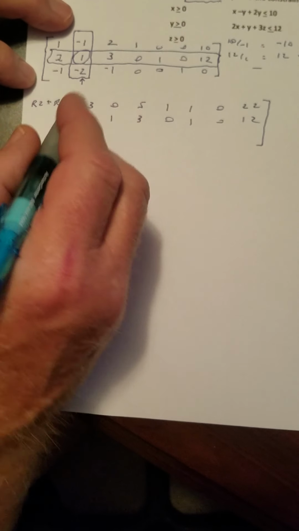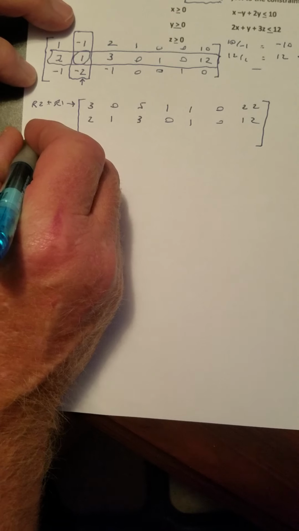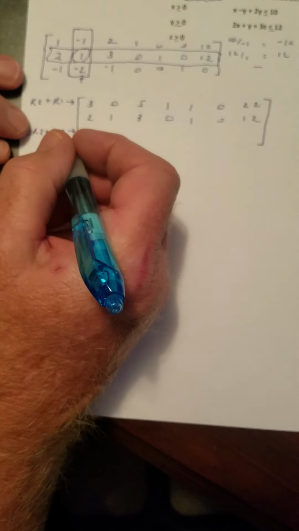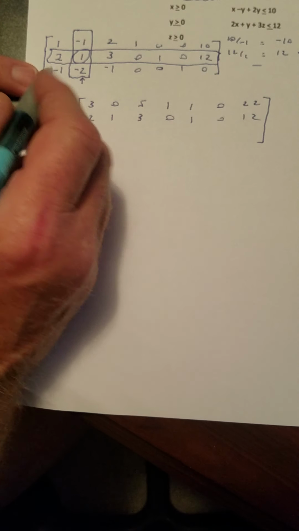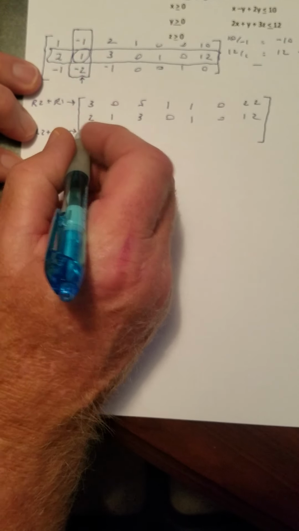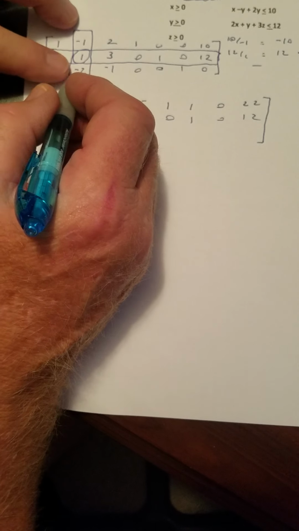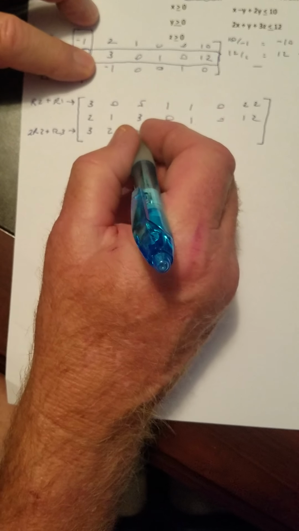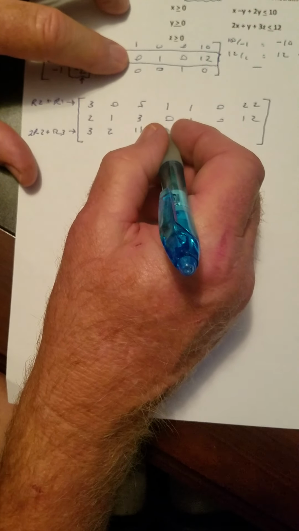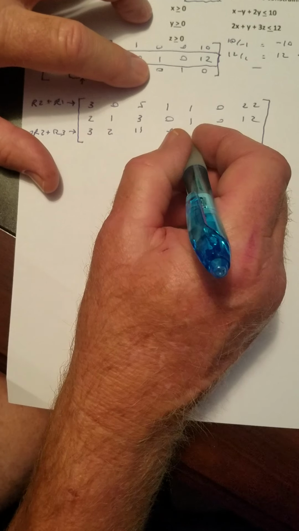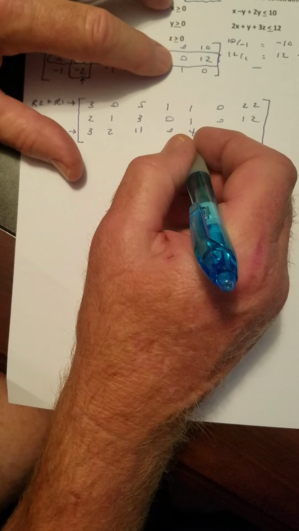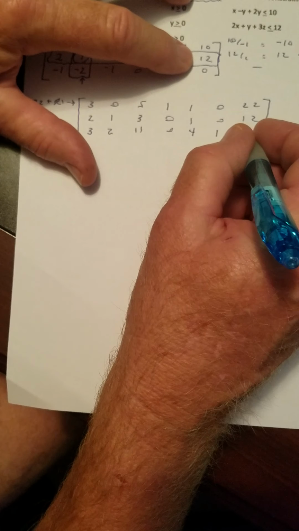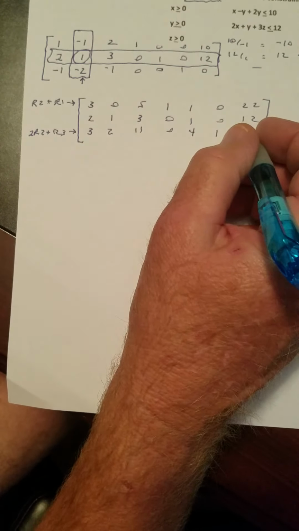Okay, and then the bottom row, we're going to have to take 2 times row 2, add it to row 3. So 2 times 2 is 4. 4 plus -1 is 3. 4 times 1 is 4, plus negative 2 is 2. 4 times 3 is 12, plus negative 1 is 11. 0 plus 0 is 0. 4 times 1 is 4, plus 0 is 4. 4 times 0 is 0, plus 1 is 1. And 4 times 12 is 48, plus 0 is 48.